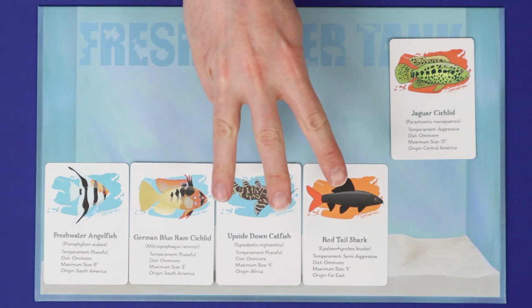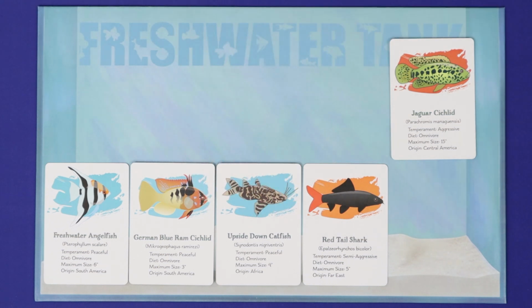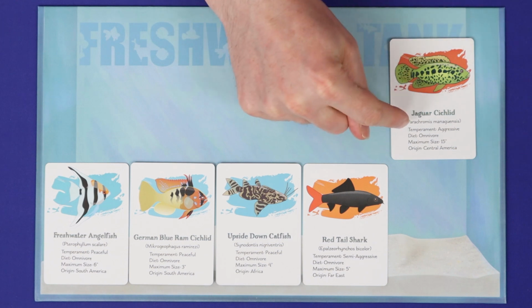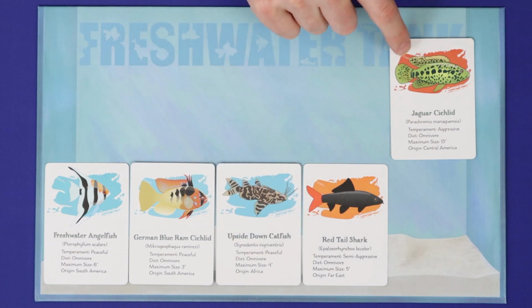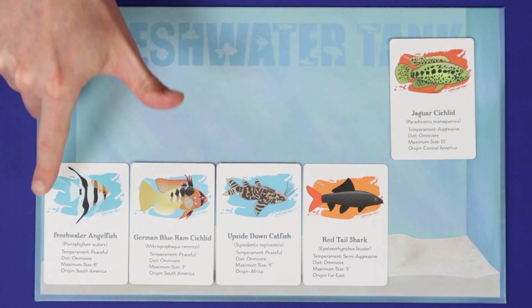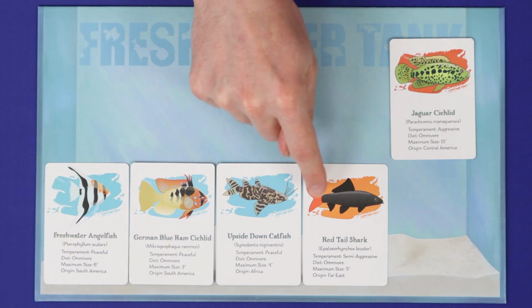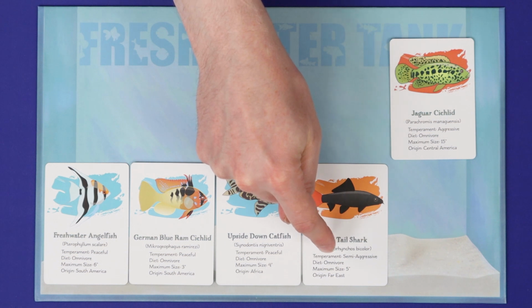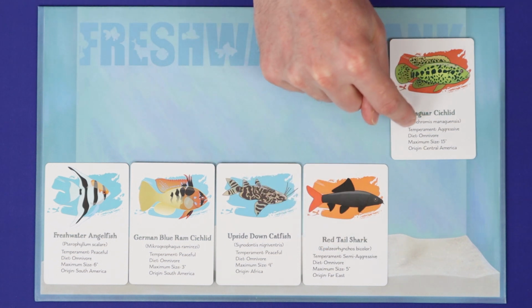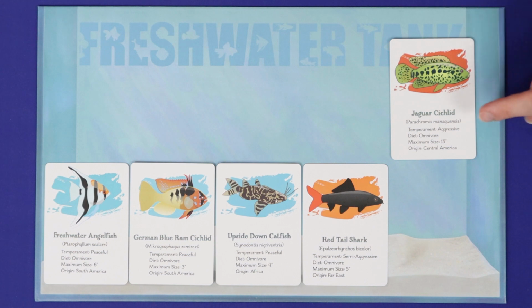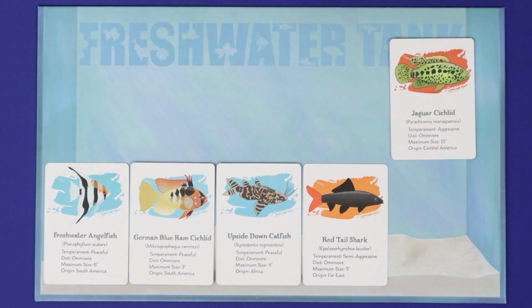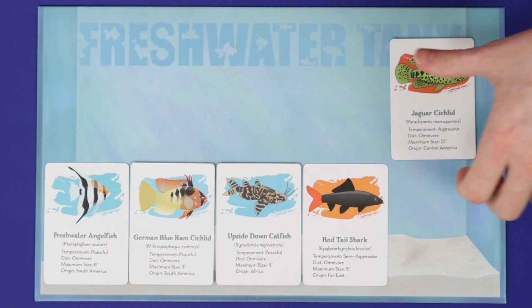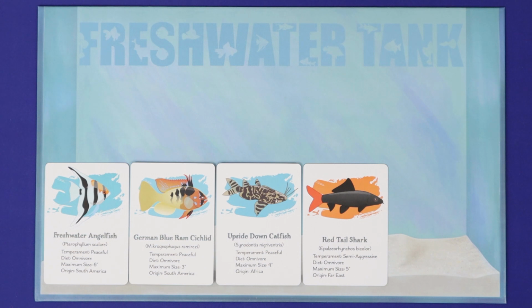There are 3 checks which you must do to determine whether the fish are compatible. First, check the temperament, which is written at the top of the card and is also represented by the colour behind the fish. A blue fish is peaceful, an orange fish is semi-aggressive, and a red fish is aggressive. Aggressive and peaceful fish cannot coexist in the same tank, and so here this jaguar cichlid would need to be returned, as it's not compatible with these 3 peaceful fish.